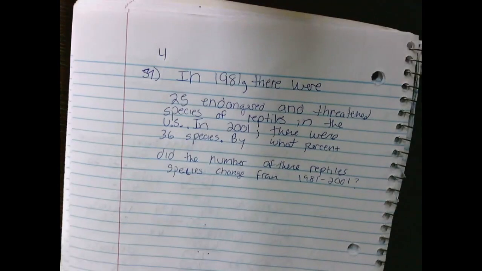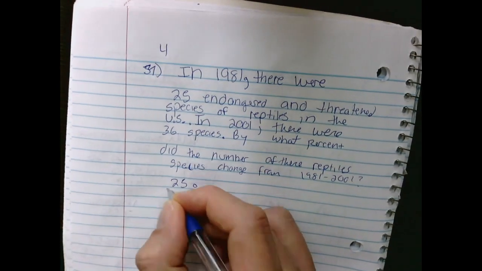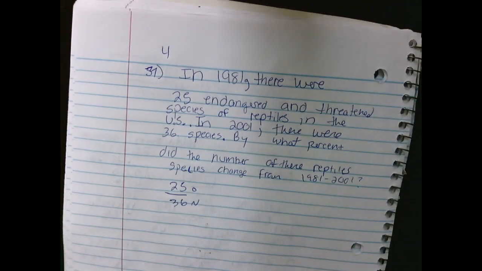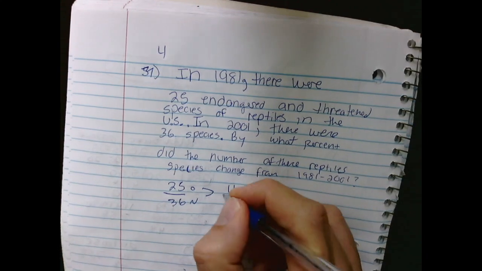Hopefully at this point you're starting to get the hang of it. So let's do some sort of application problem here. So let's do number 4. In 1981 there were 25 endangered and threatened species of reptiles in the US. In 2001 there were 36 species. By what percentage did the number of these reptile species change from 1981 to 2001? Okay, so you're going to take your 36 and subtract 25. So we have an original, which is 25, and our new, which is 36. So you do 36 minus 25, which is 11. Next, we write that over our original amount, which is 25.